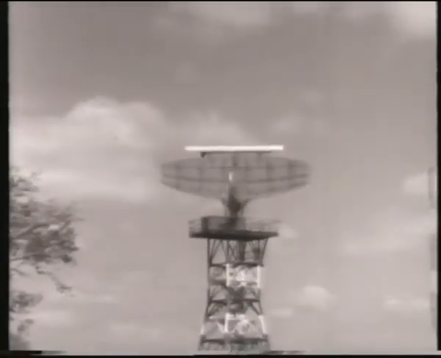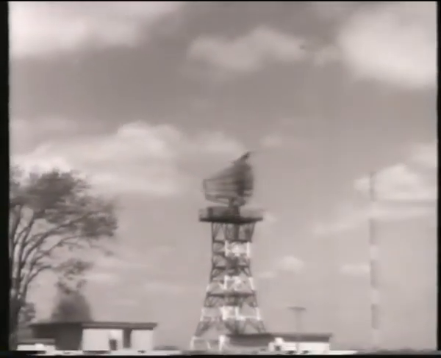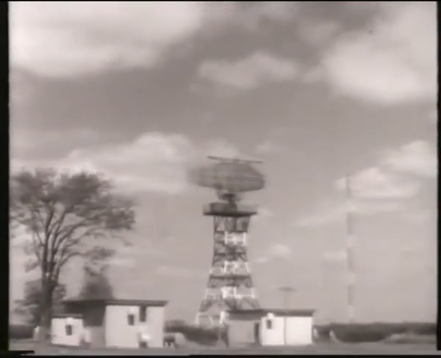To the pilot in flight, to the air traffic controller on the ground, and to the meteorological officer making weather forecasts, radar gives new and extended vision. To all who fly, radar means added safety. Let us see in a general way how it works and where it is used in civil aviation.